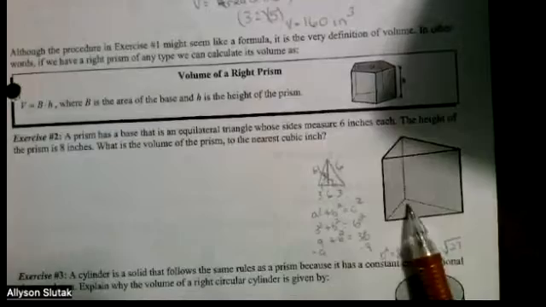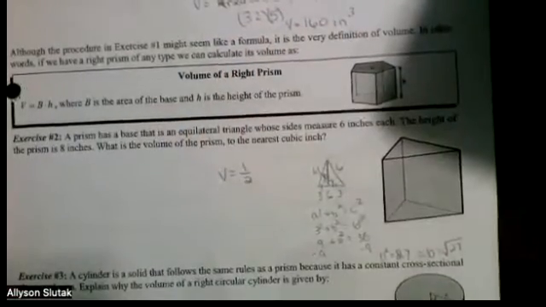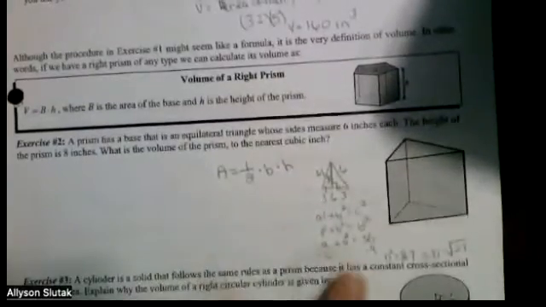Now I need to find the volume of the whole thing. I know the height of the prism is 8 inches. Oh, I'm sorry, I made a mistake. I just found the height of the triangle. Now I have to find the area. The area is equal to 1/2 times the base times the height. The base is 6, so it's 1/2 times 6 times the square root of 27. 1/2 times 6 is 3. So the area is equal to 3 square root of 27 inches squared.